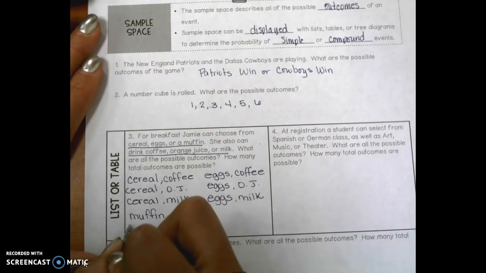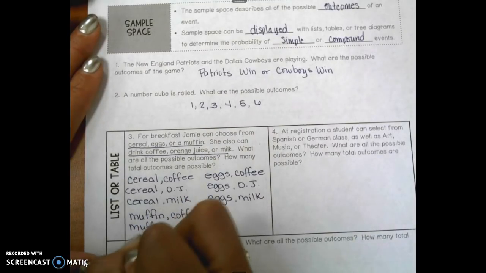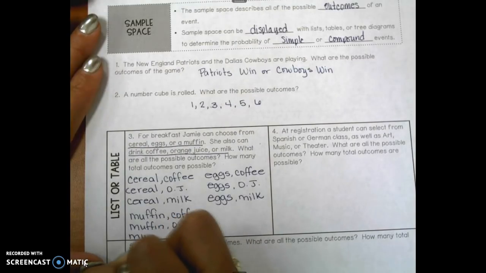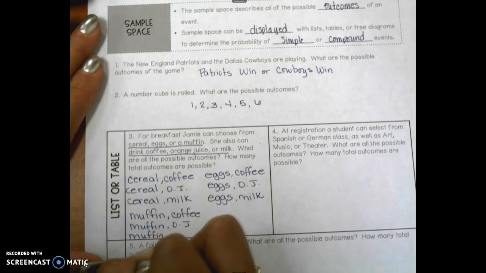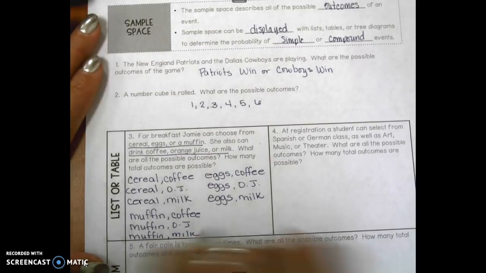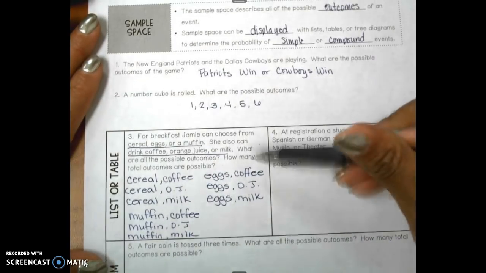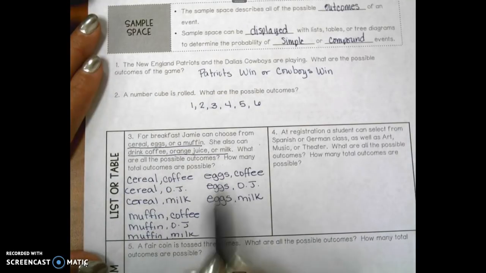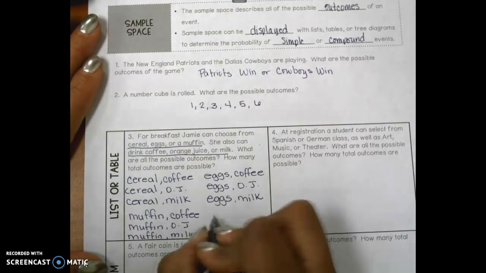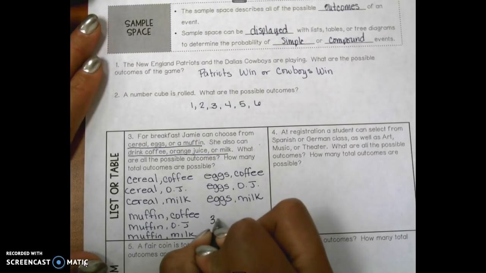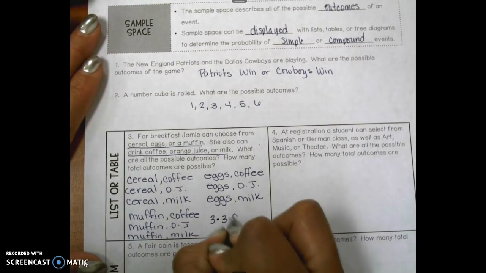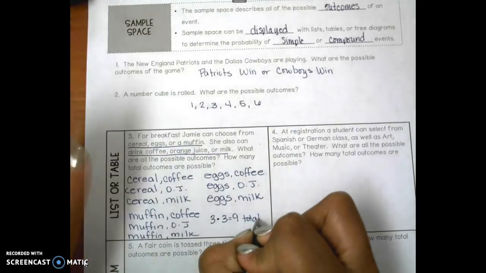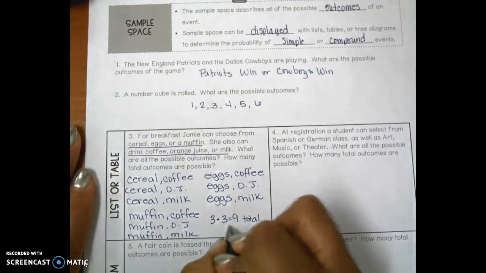So I have muffin and coffee, muffin OJ, muffin milk. Okay, so that was number 3, and I did a list or a table. And if you see, I have 1, 2, 3, 4, 5, 6, 7, 8, 9 total outcomes. Or I could have used the counting principle and done 3 times 3 equals 9 total possible outcomes.